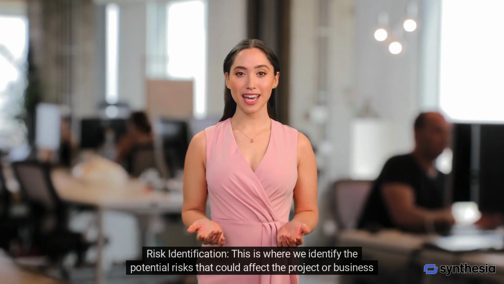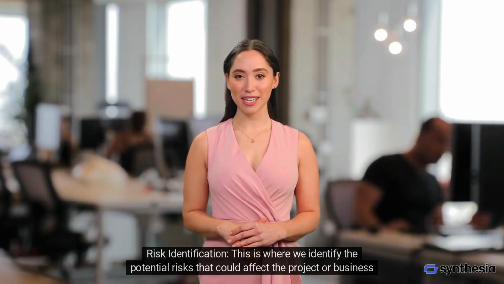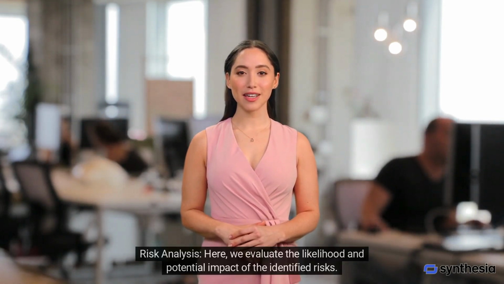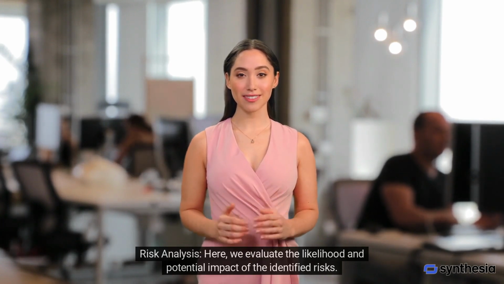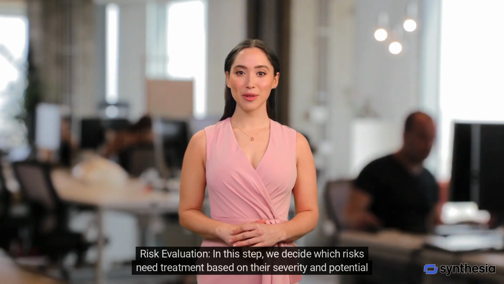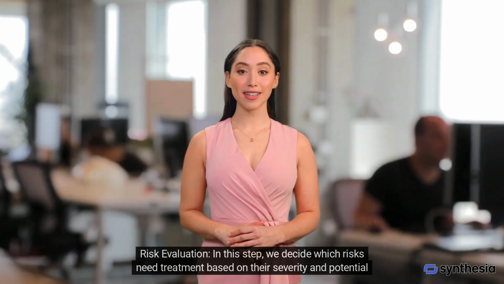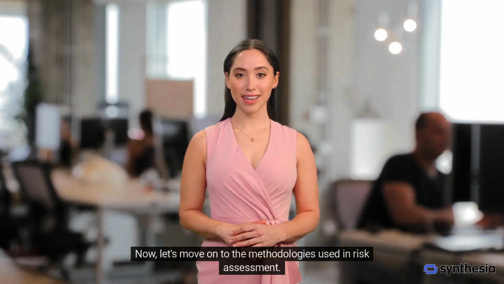1. Risk identification. This is where we identify the potential risks that could affect the project or business process. 2. Risk analysis. Here we evaluate the likelihood and potential impact of the identified risks. 3. Risk evaluation. In this step, we decide which risks need treatment based on their severity and potential impact. Now, let's move on to the methodologies used in risk assessment.